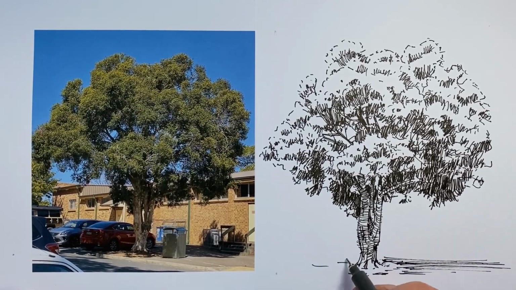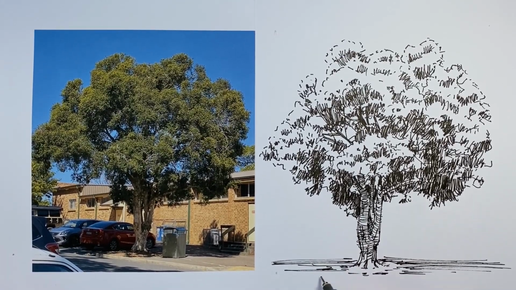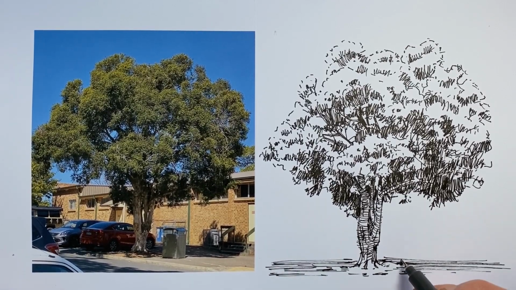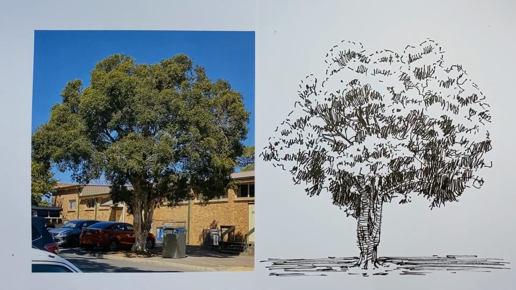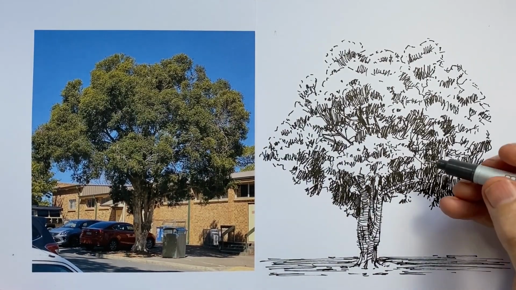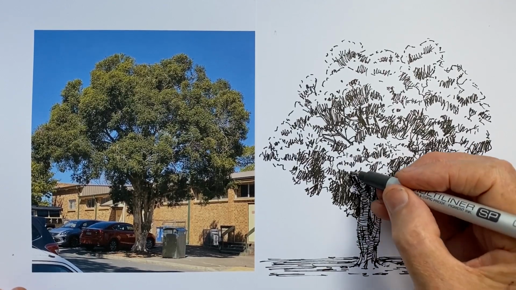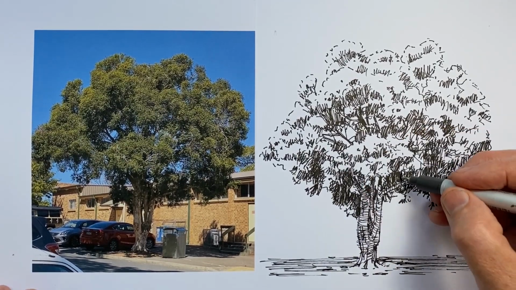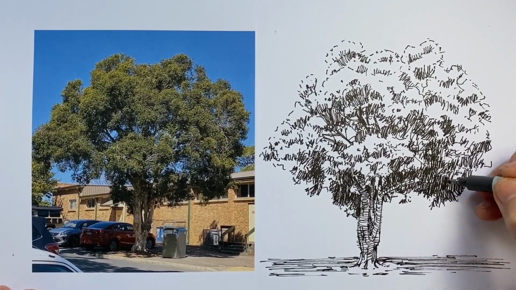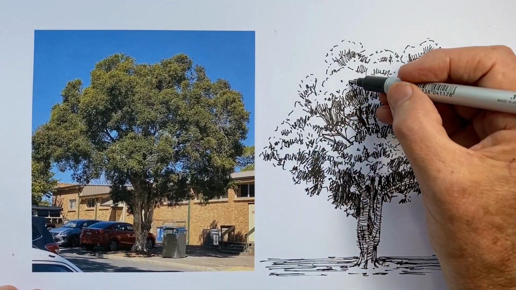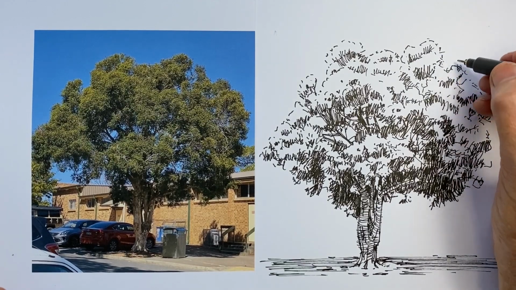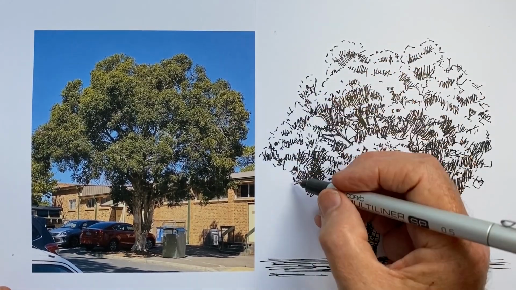Now, a little bit of shadow on the ground because the sun is overhead really gives it a much stronger sense of realism. Never forget to put shadows, particularly on hot sunny days. I think by now I've realized that I'm going to have to speed this up a little bit to keep it as short as I want it to be. Just checking some of the edges.